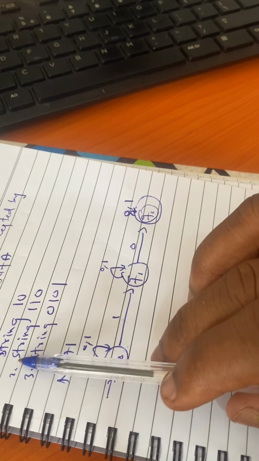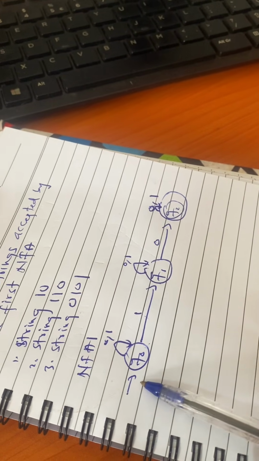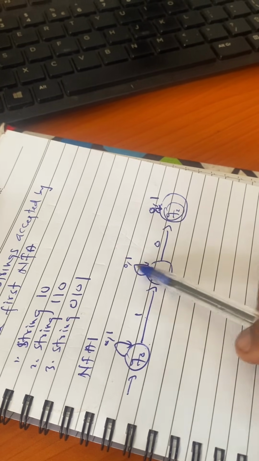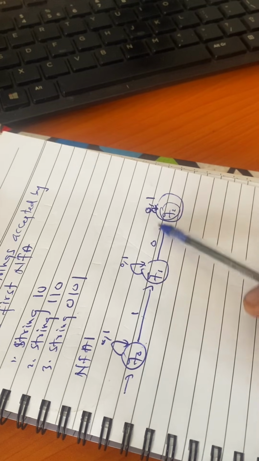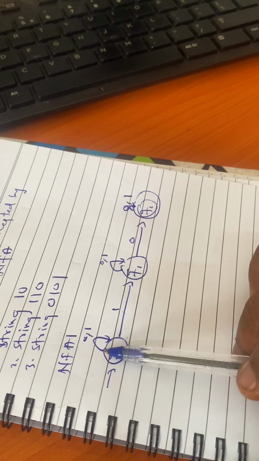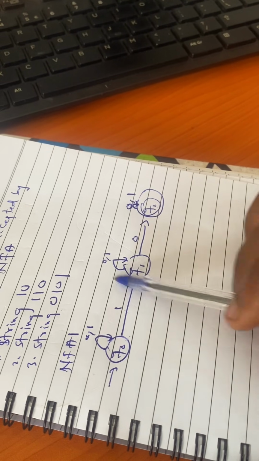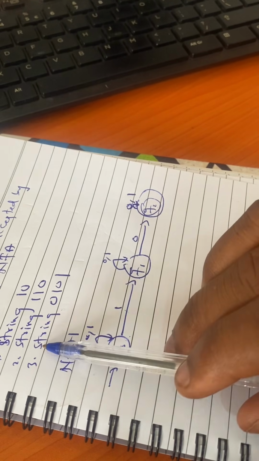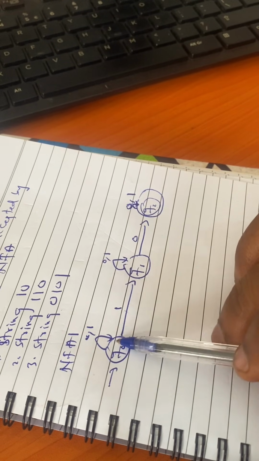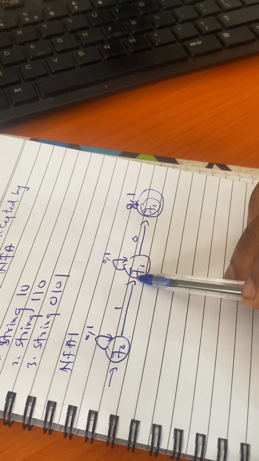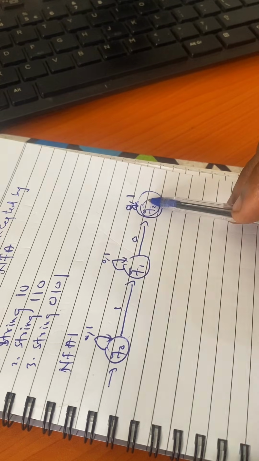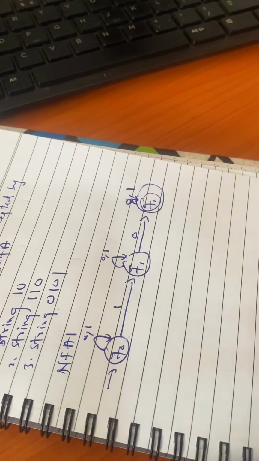Right, so the same for the string 110. So I'm just going to focus on where we can end in, right? So for 110, we can also end in q0, we can also end in q1, we can also end in q2. And since we can end in q2, it is accepted, right? And then for the second one, that will be 1 and then 1 and then 0, right? And then the third string, we have 0 1 0 1, right? So you can have 0 1, then 0 1 0 1, right? So it will end in q2, which is accepted.